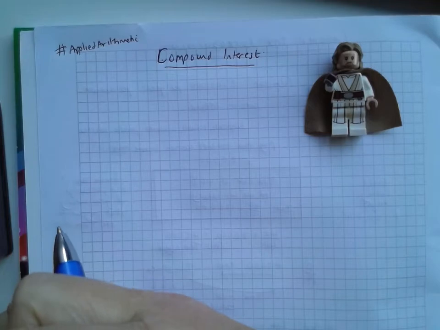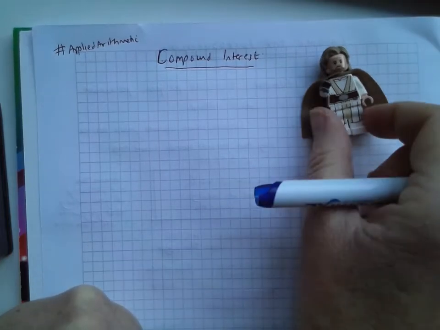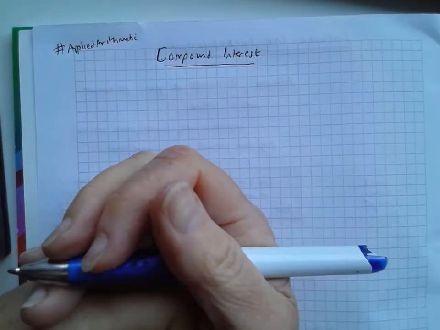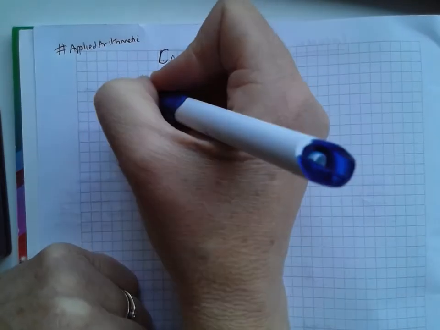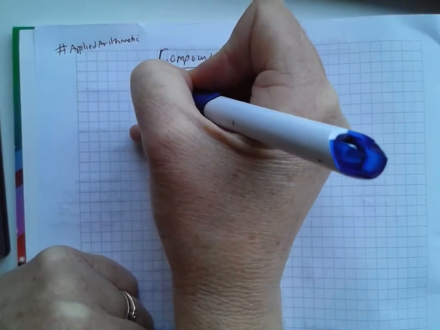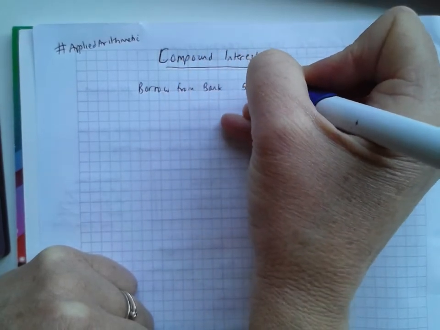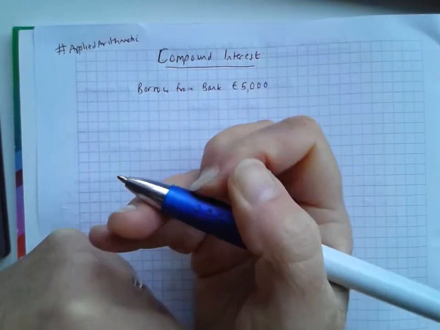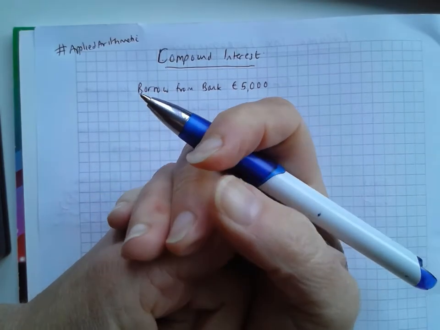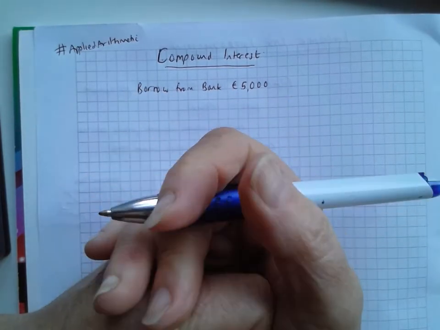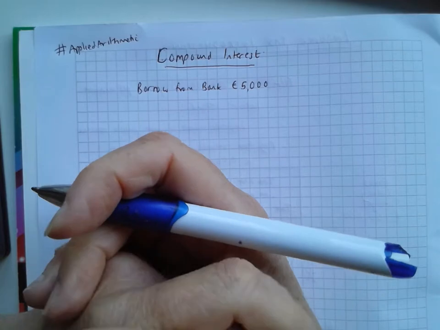I want you to imagine that you go into a bank and you ask to borrow €5,000 because you have decided that you want to get a scooter, a moped to zip about town.